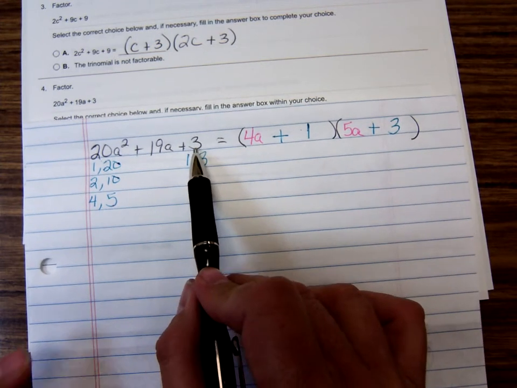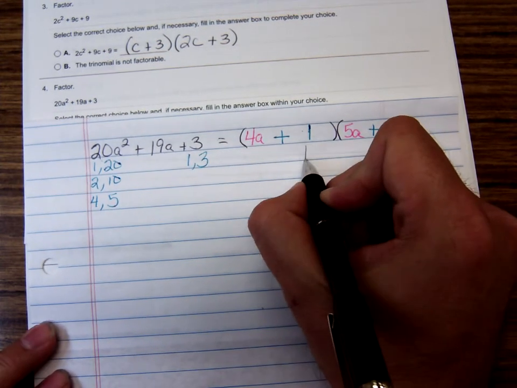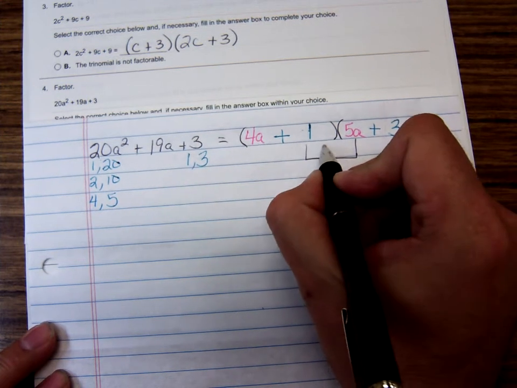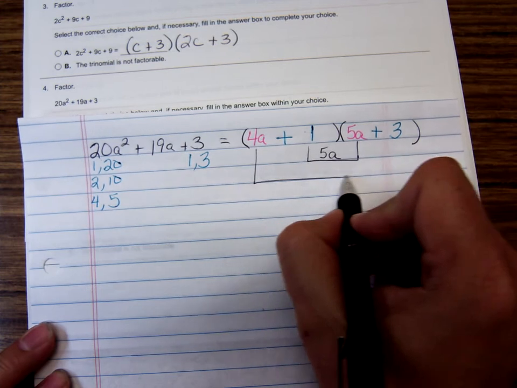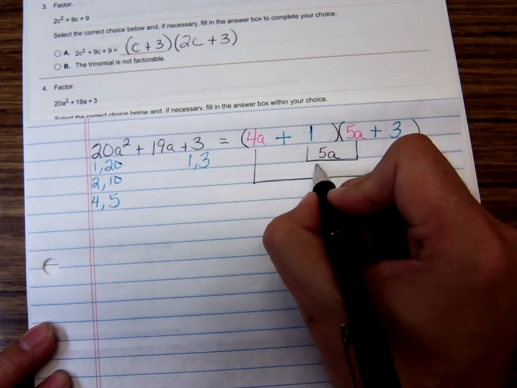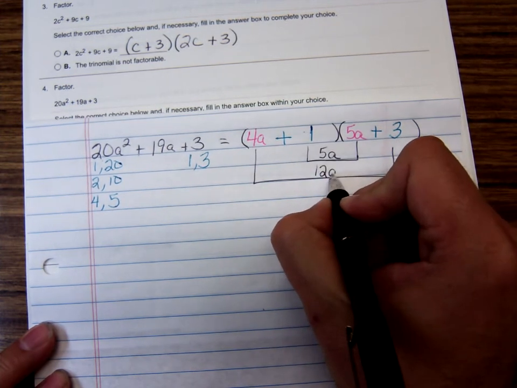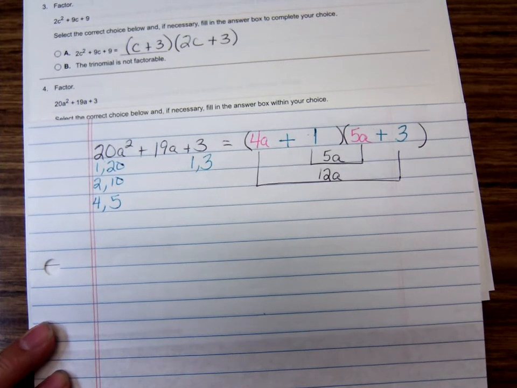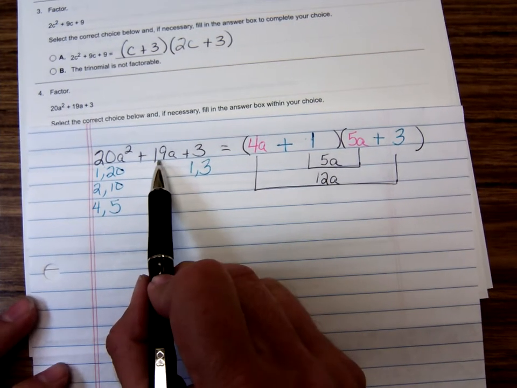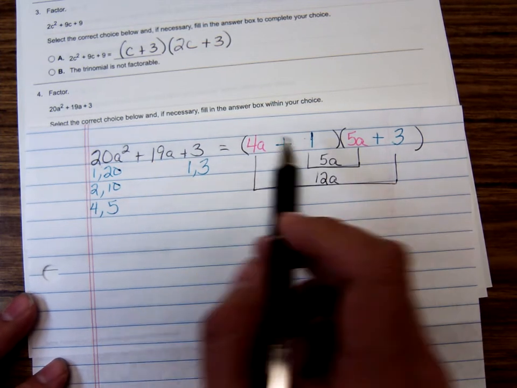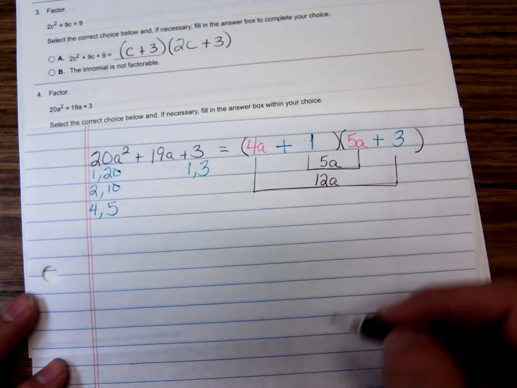But what about this stuff here? We have a positive 5a and a positive 12a. Are those adding together to get me a positive 19a? I think they're giving me a 17a, aren't they?